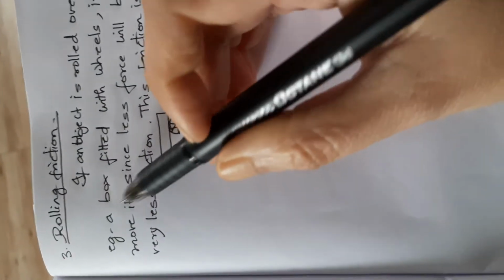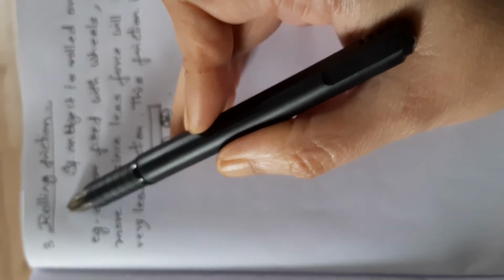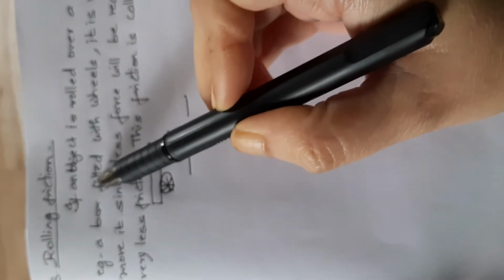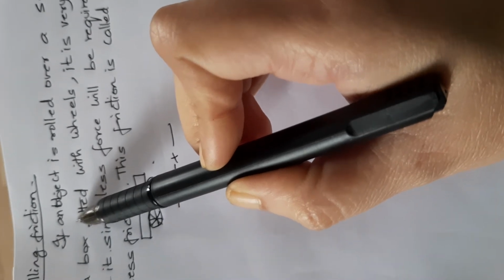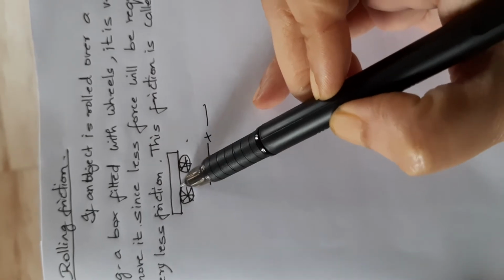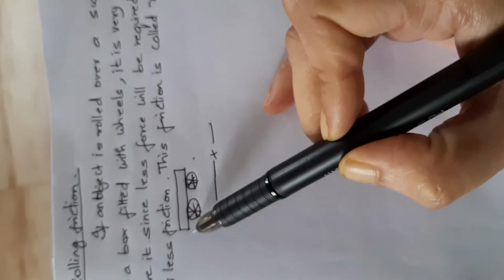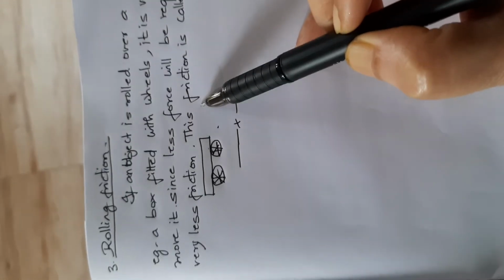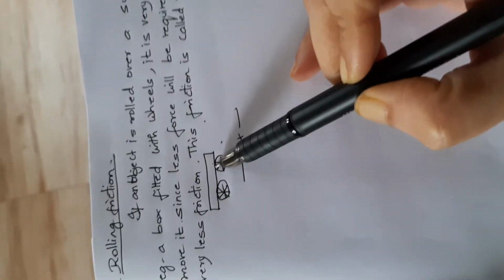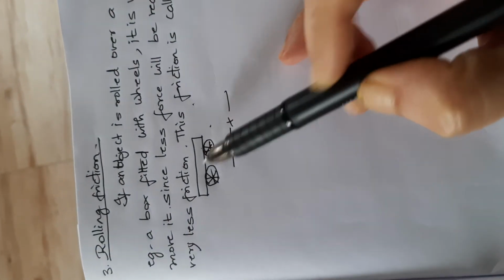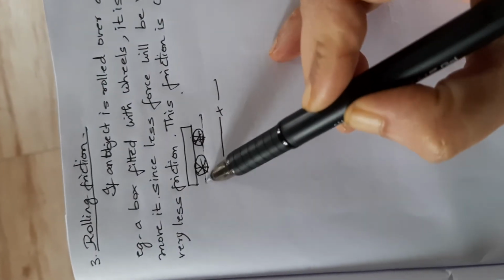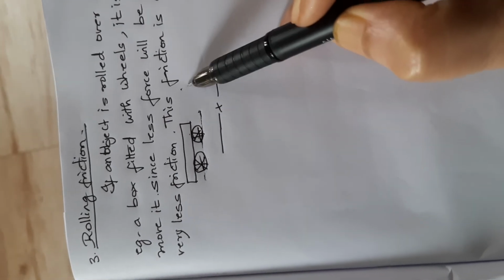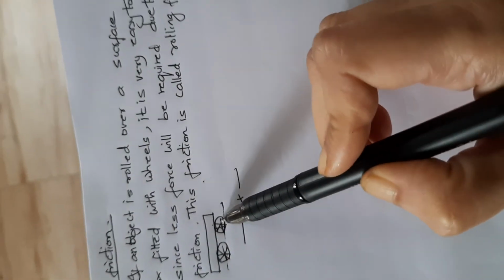The third type of friction is rolling friction. Here we see that if an object is rolled over the surface, for example, if I fit a box with wheels, it is very easy to move such a box. Here you will see that there is less force needed to move it because there is very little friction, because the friction has been reduced by the movement of the wheels. Alright, this friction is called rolling friction.